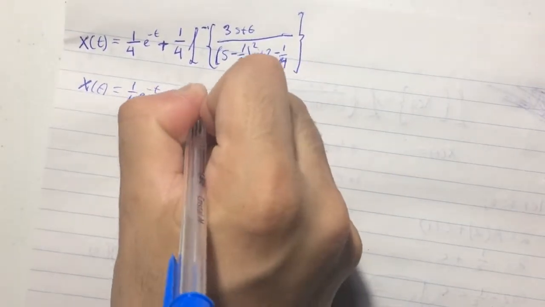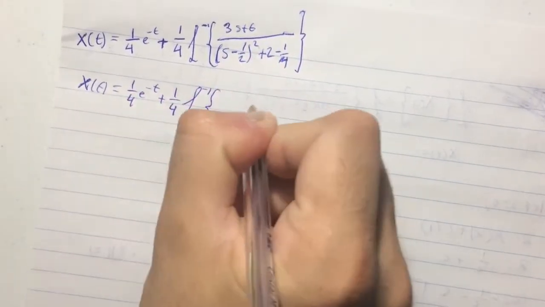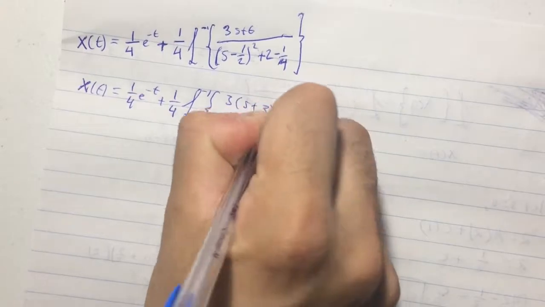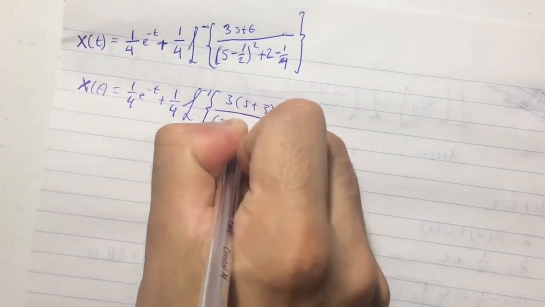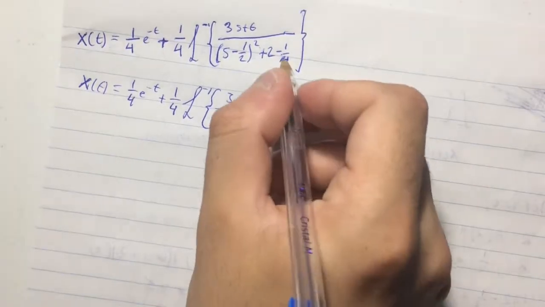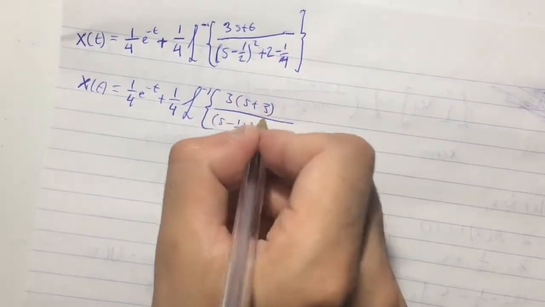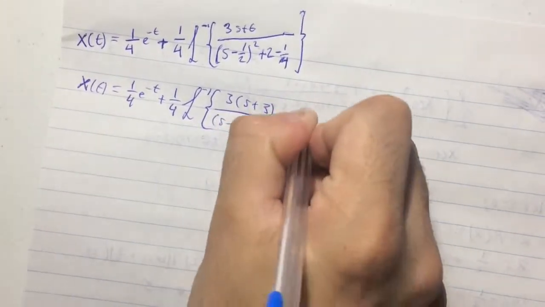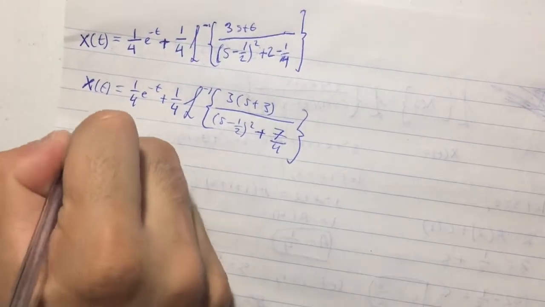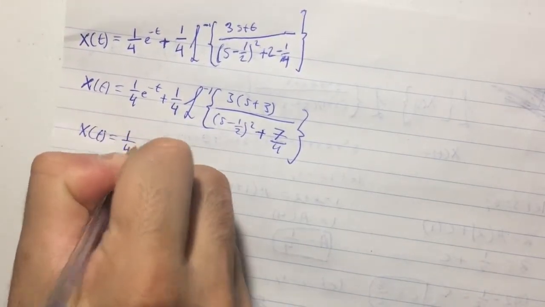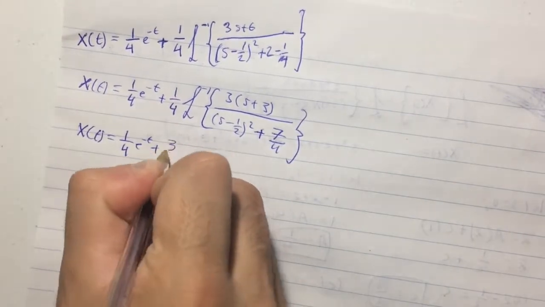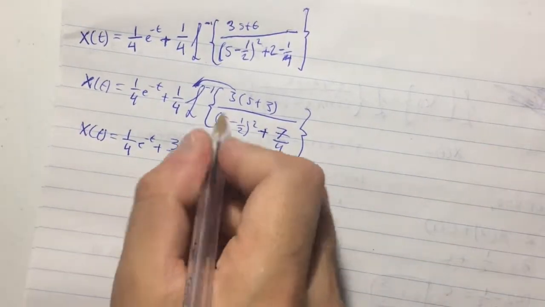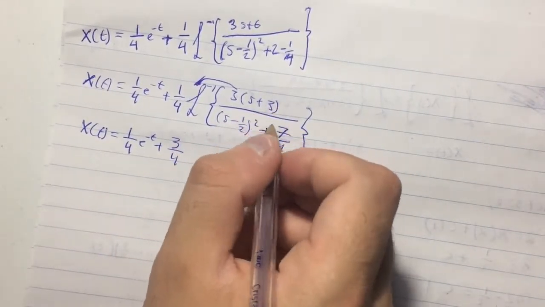Now this is going to be multiplied by the inverse Laplace transform. And I'm going to do two steps in this step. So I'm going to take this 3 out the front and factor out the highest common factor. And then this 2 here, this is the same as 7/4. Alright, so now x of t is equal to 1/4 e to the minus t plus 3/4 if I take this 3 out the front here. And that's multiplied by the inverse Laplace transform, but I'm going to do another step.